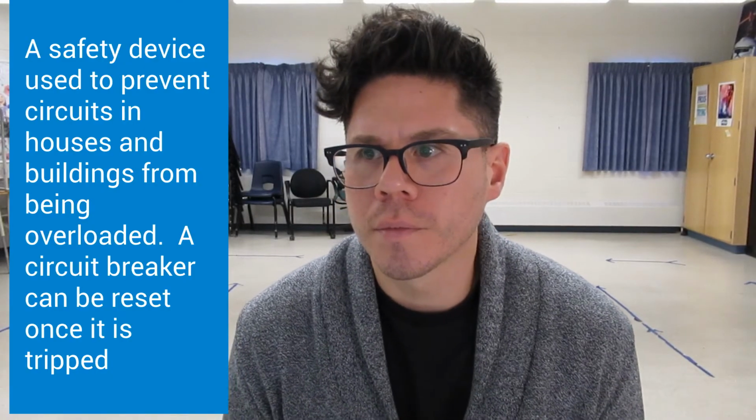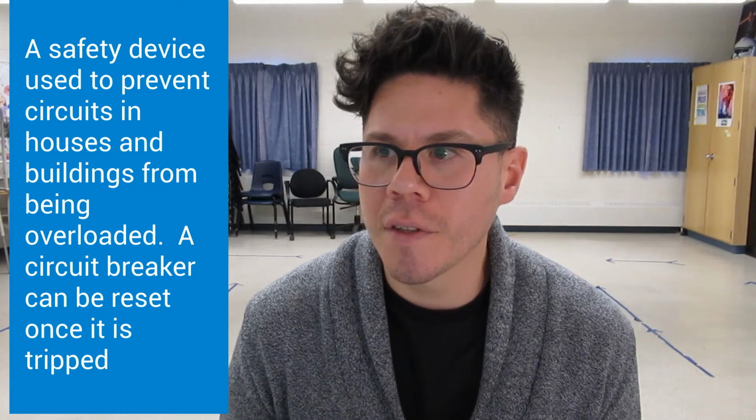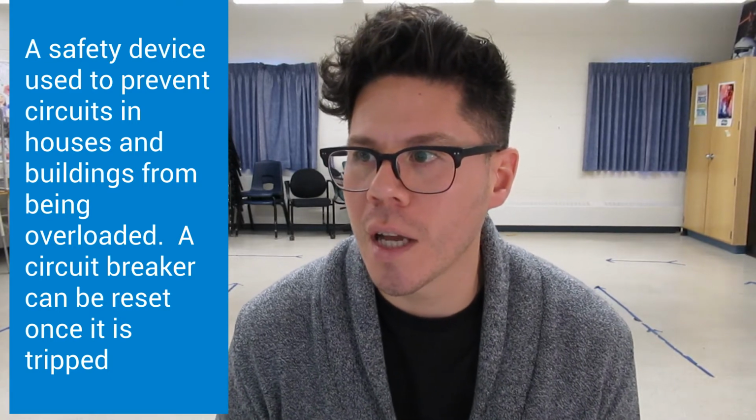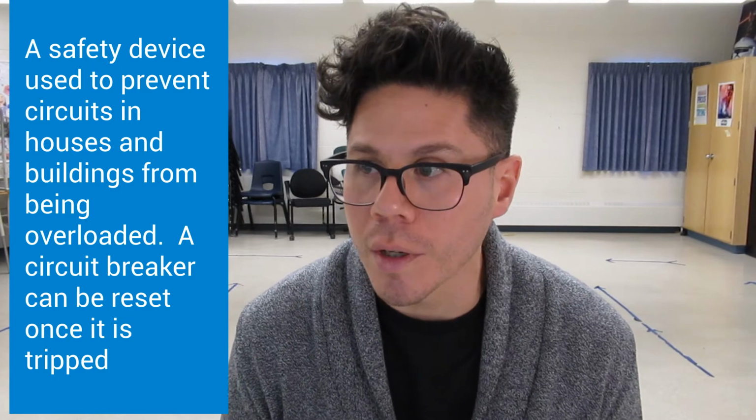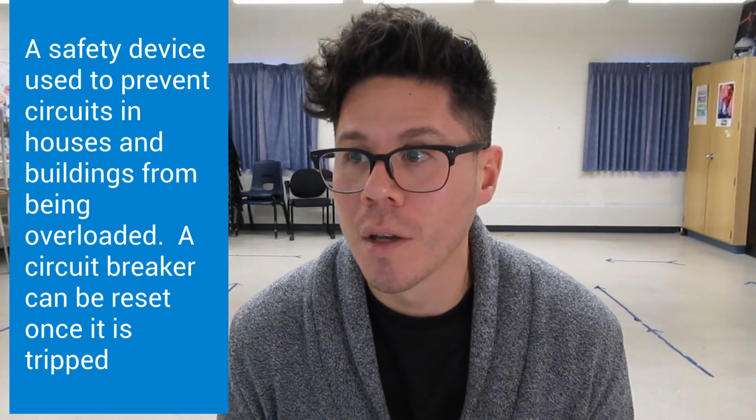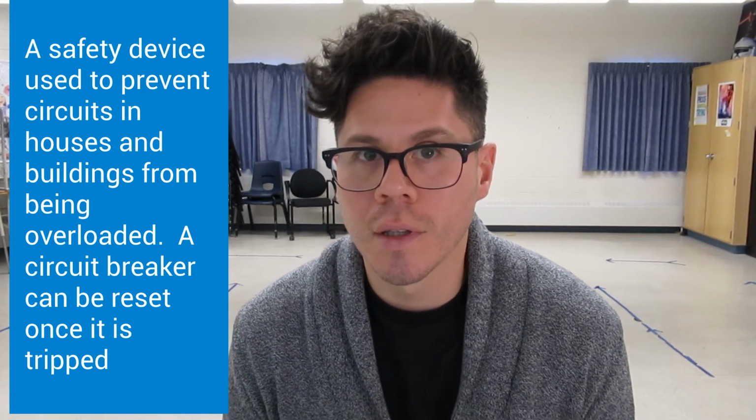Circuit breaker. A circuit breaker is a safety device used to prevent circuits in households and buildings from being overloaded. A circuit breaker can be reset once it's tripped. So it stops things from overloading, or it could be a social event like we're in right now to stop the spread of a germ. That's a circuit breaker also, but a different circuit breaker.